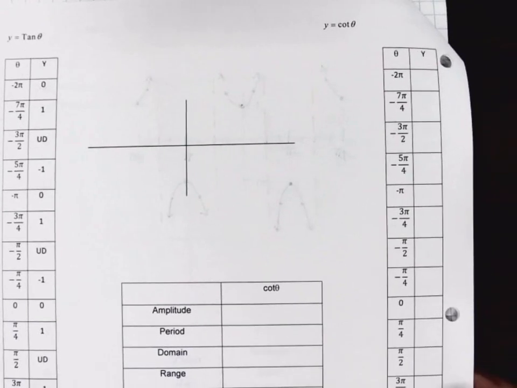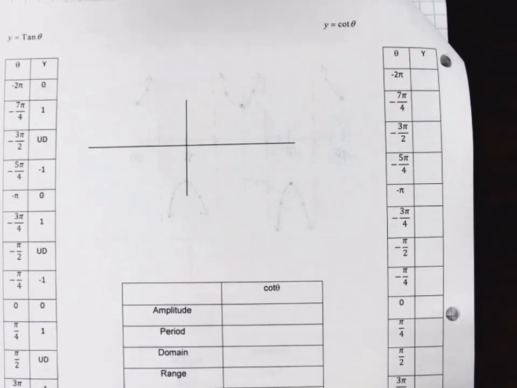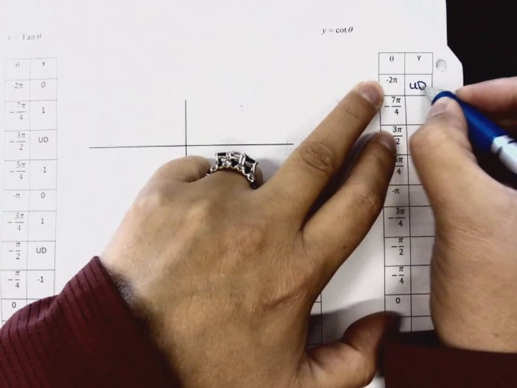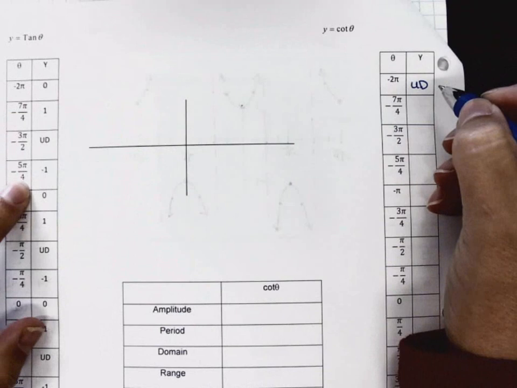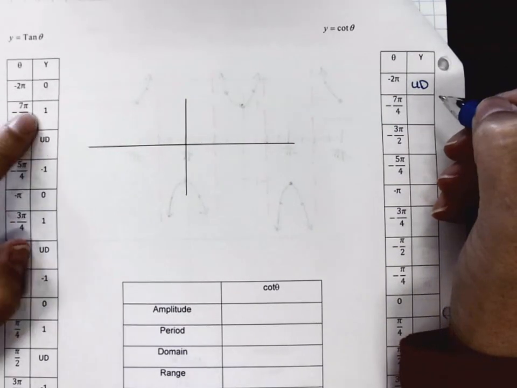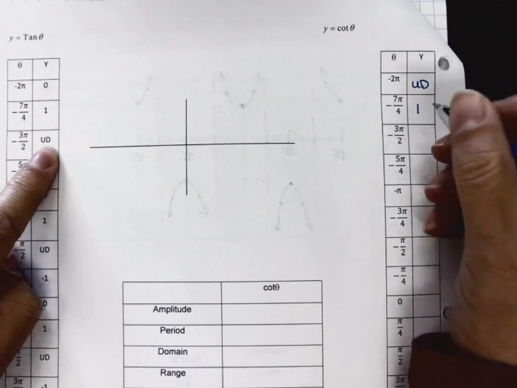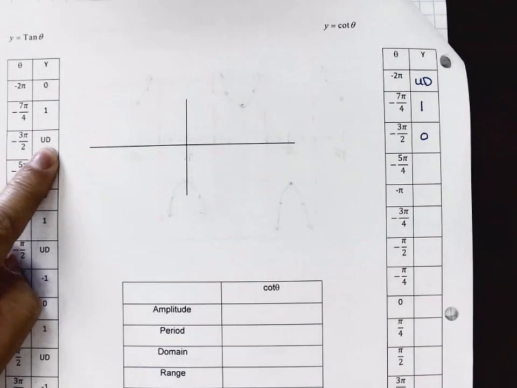So we're just going to go through and do the reciprocal of the y values only. So this is going to be undefined. So anywhere you see a 0 in this table, it's going to be undefined. 1 just reciprocates to 1. If it was undefined before, it goes to 0.